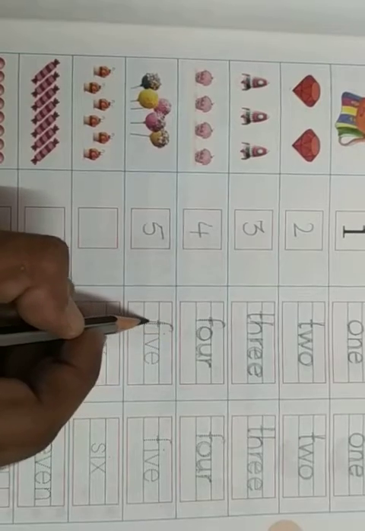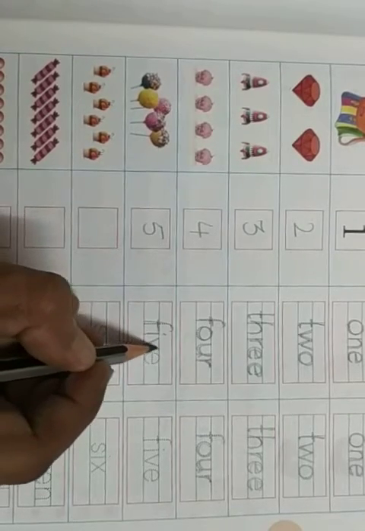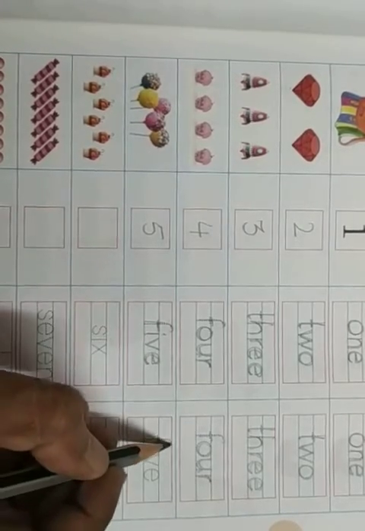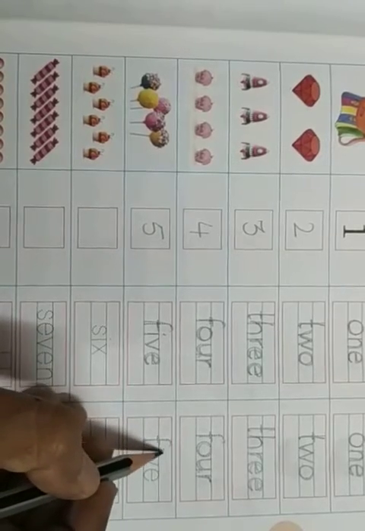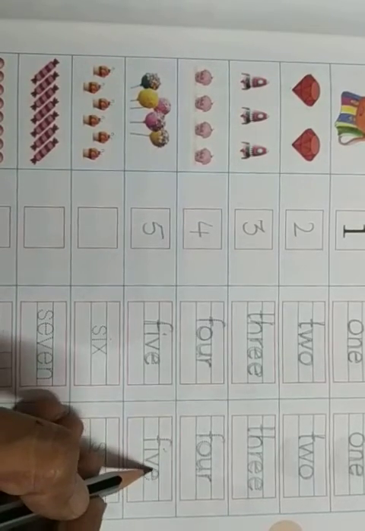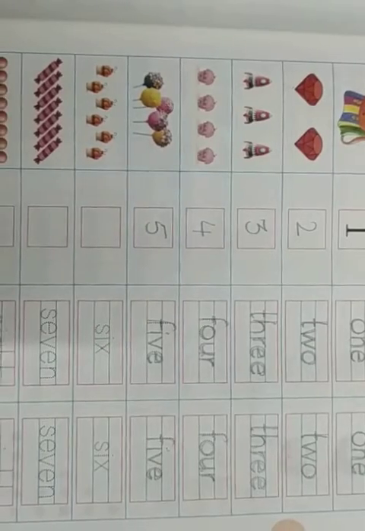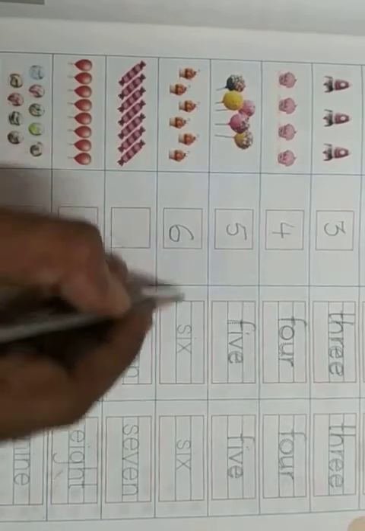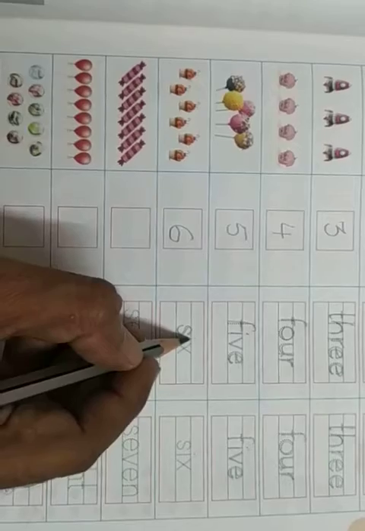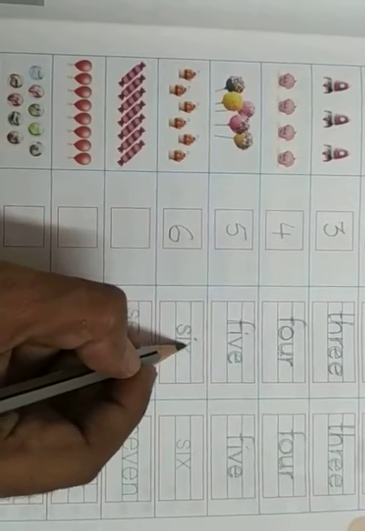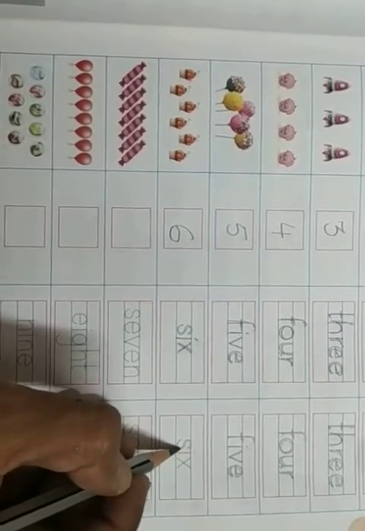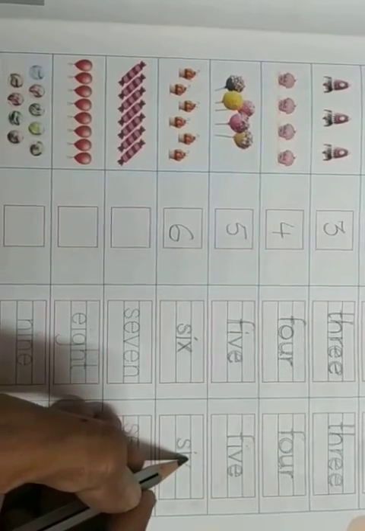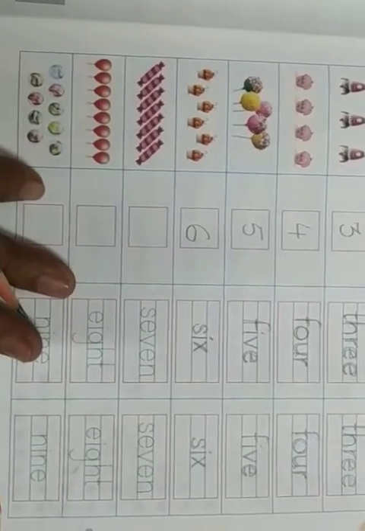Next is 1, 2, 3, 4, 5. F-I-V-E 5. Alright. Next is 1, 2, 3, 4, 5, 6. Write numeral 6. Number name as SIX 6. Next is 1, 2, 3, 4, 5, 6, 7.